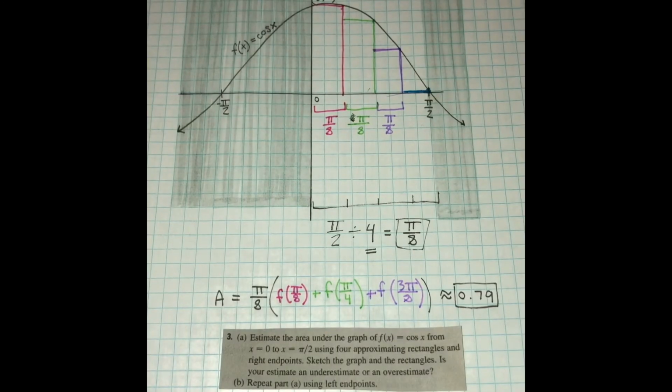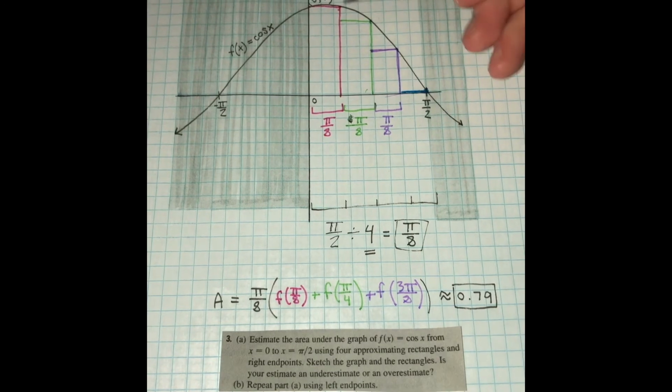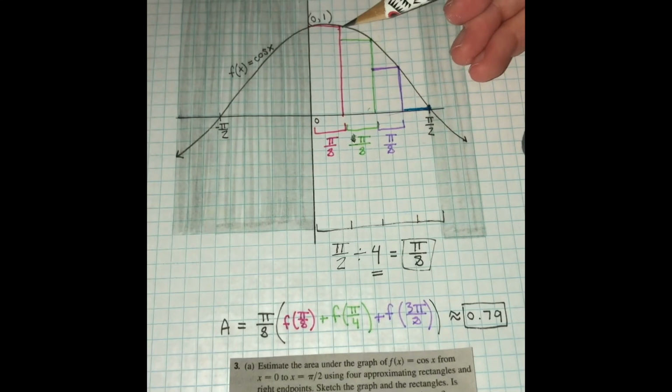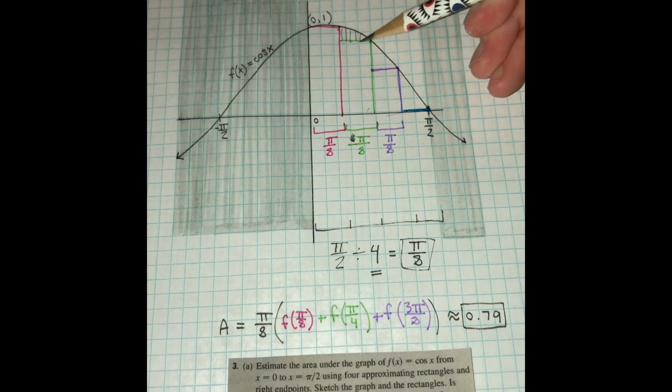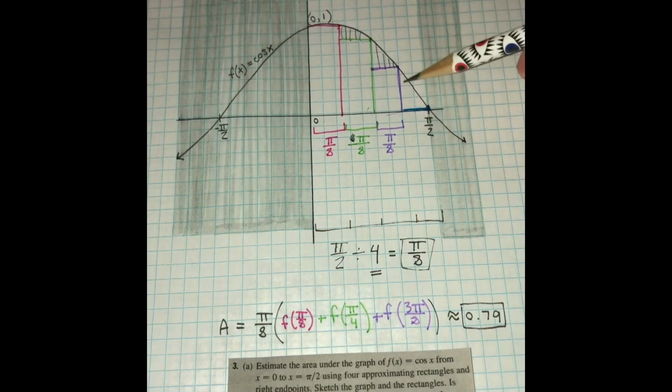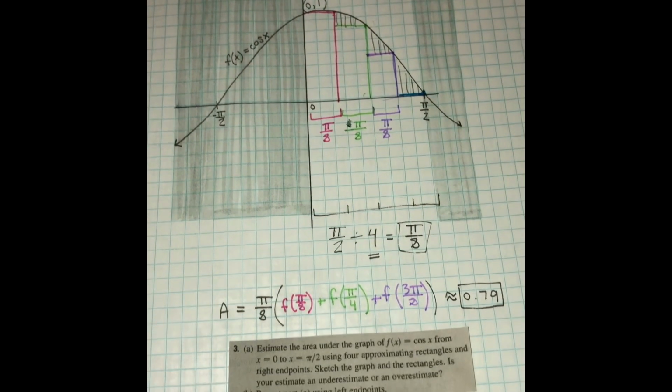Since part A of the original question asked us whether our estimate is an underestimate or an overestimate, we can now consider that portion of the problem. Since we used right endpoints, each of our rectangles falls short of the original curve cosine of x. This missing area causes our estimate to be an underestimate.